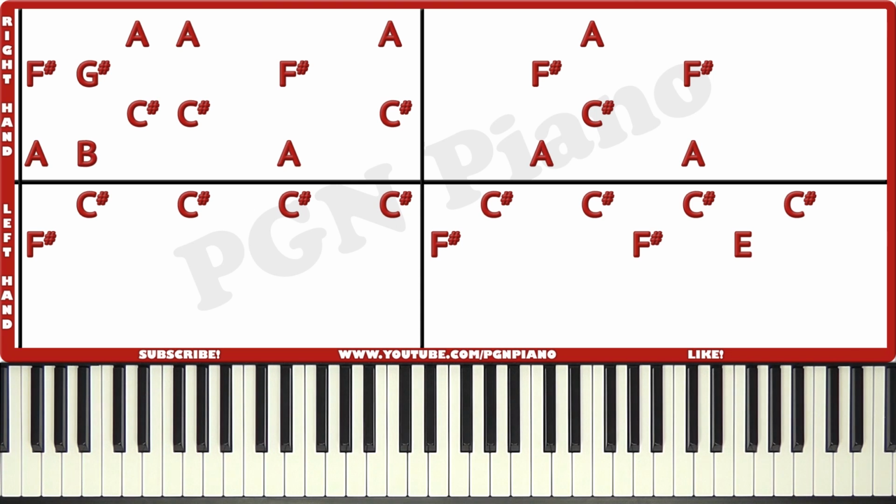Like that. And then the left hand plays F sharp, C sharp, C sharp, F sharp, C sharp, E, C sharp. Like that, okay? The right hand plays A and F sharp together, C sharp and A together, and A and F sharp together again. Like that, okay?